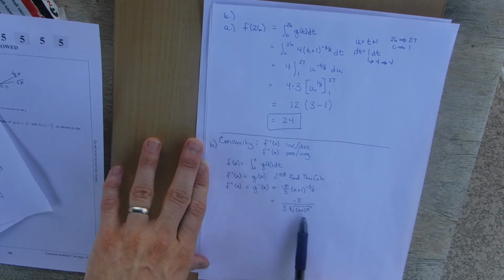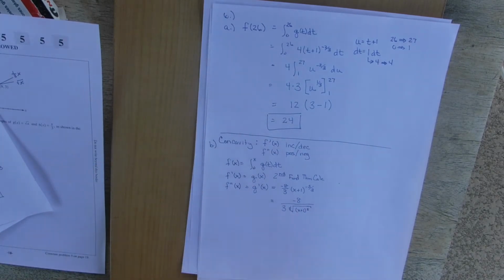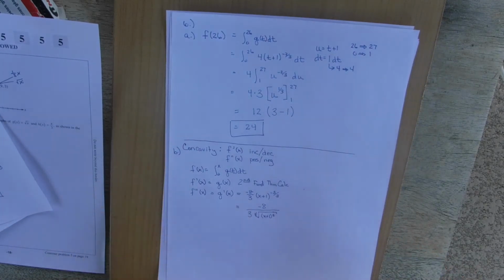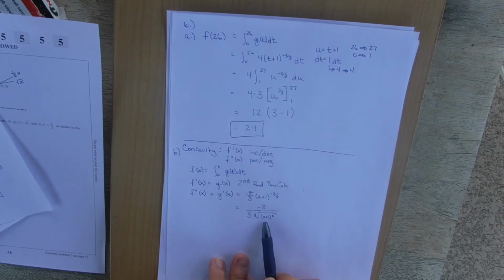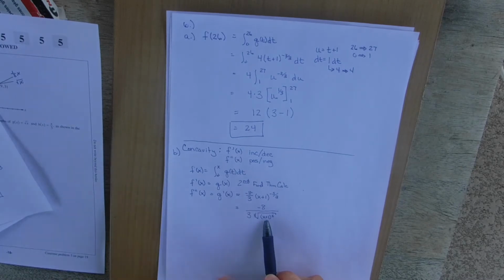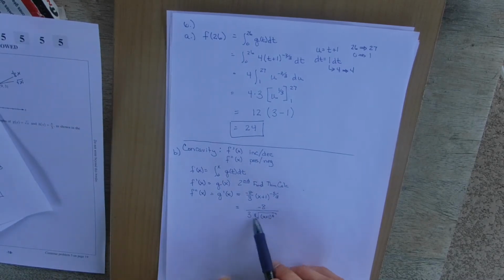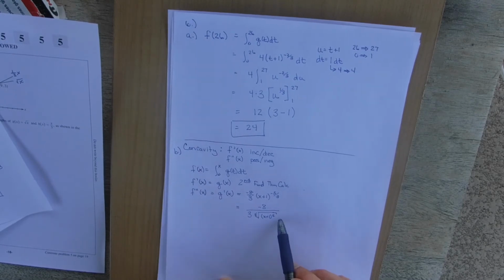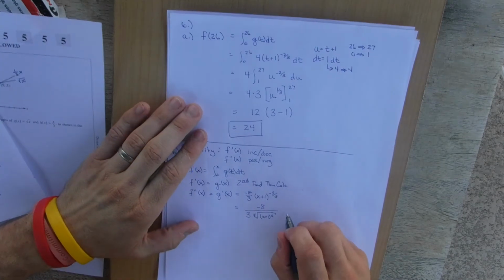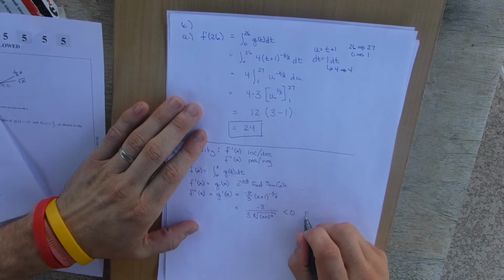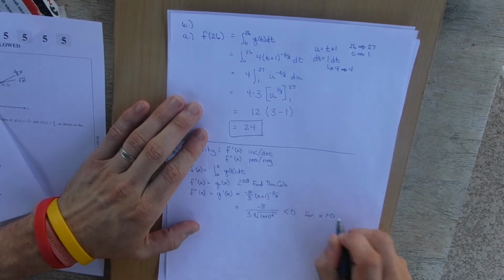Note that x is exclusively bigger than 0, so x plus 1 is always going to be bigger than 1. That tells me this denominator is always positive, and that numerator is always negative. So this is less than 0 for all x greater than 0.